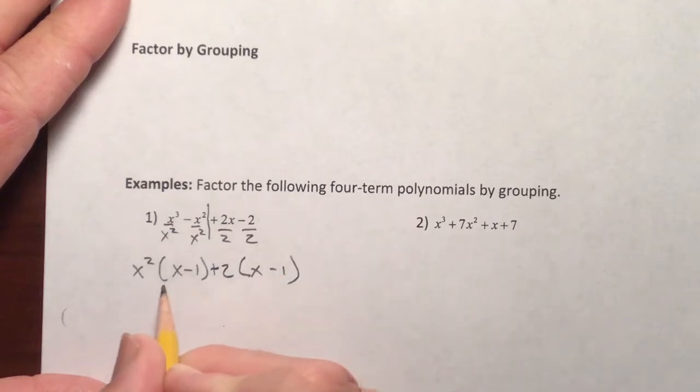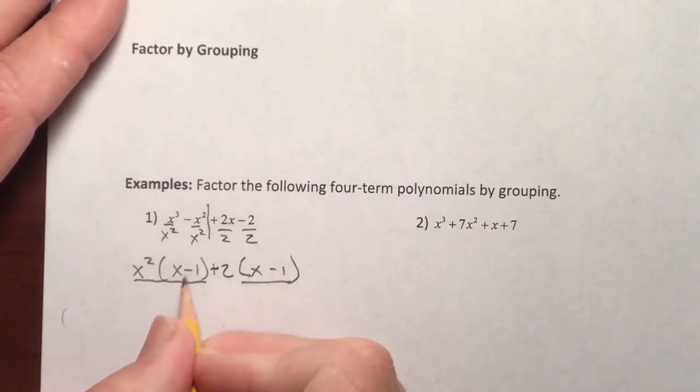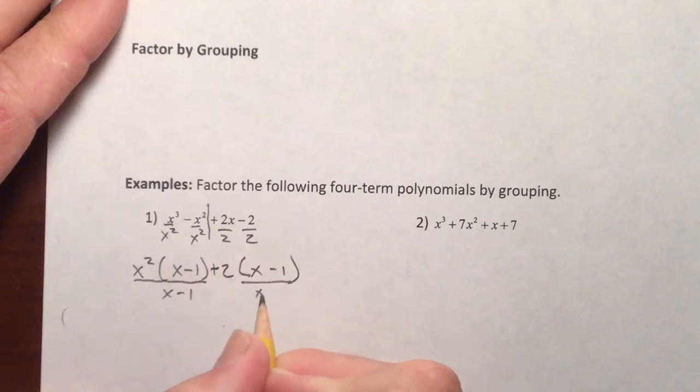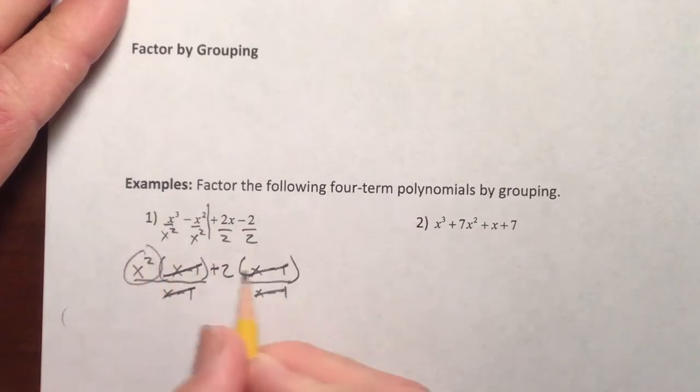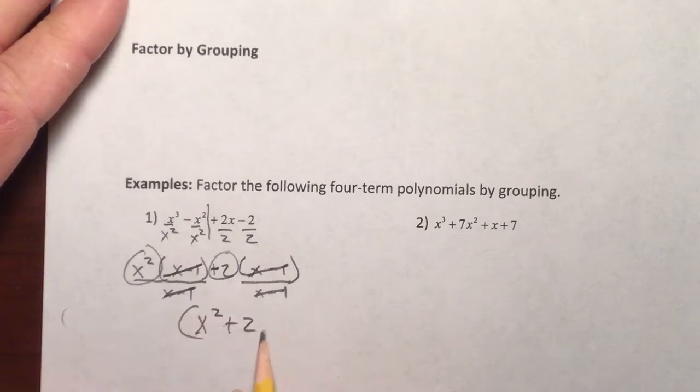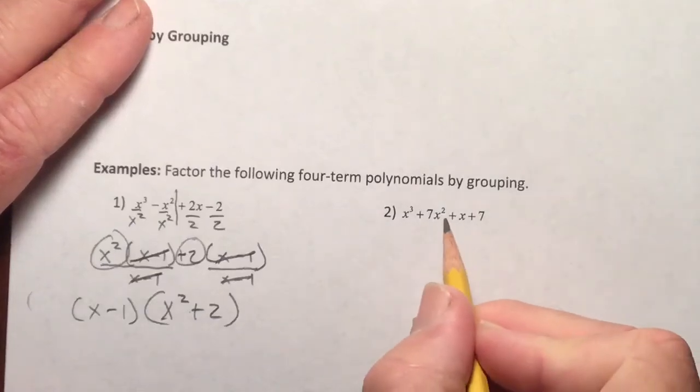These two are the same right here, x minus 1, x minus 1. So you're just going to factor out that x minus 1. So those cancel. That's going to leave you with x squared plus 2 behind. So we've got x squared plus 2, and what we're factoring out is x minus 1. Now it doesn't matter whether you put x minus 1 first or x squared plus 2 first, because it's like 2 times 3 or 3 times 2. It's going to come out the same.